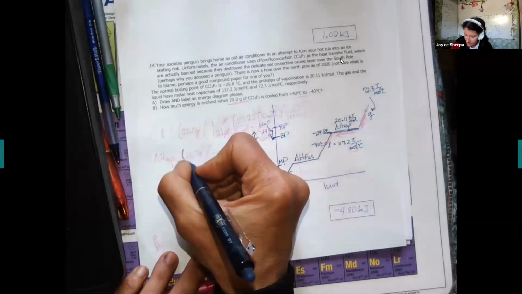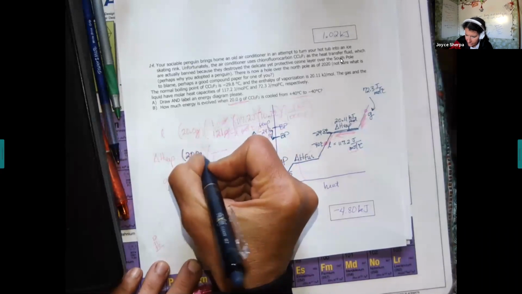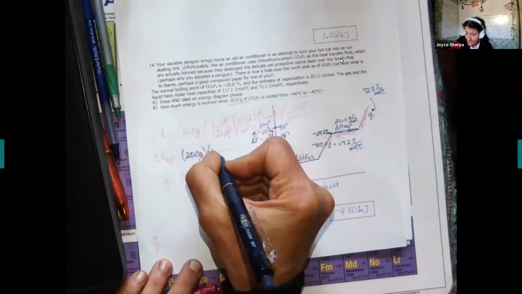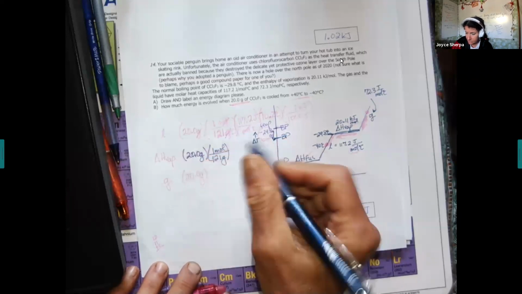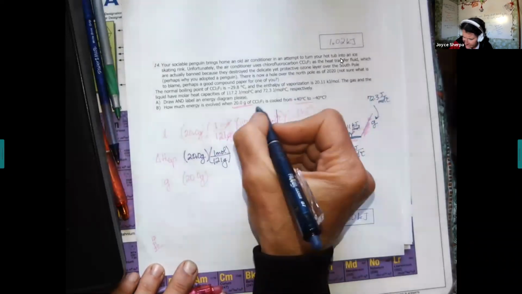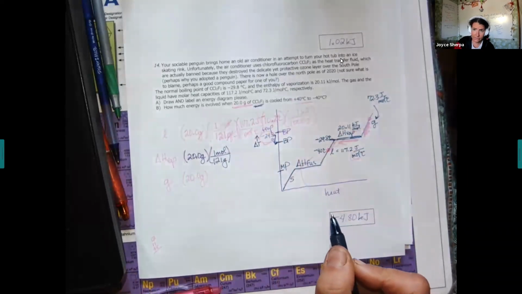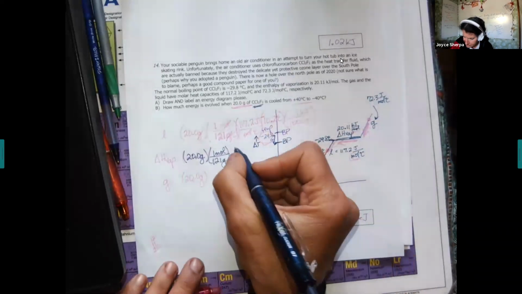So for the second step, if you start with the 20 grams, we have to get to moles. So again, around 121 grams per mole, because it's the compound that was given here, carbon, dichlorine, and difluorine.